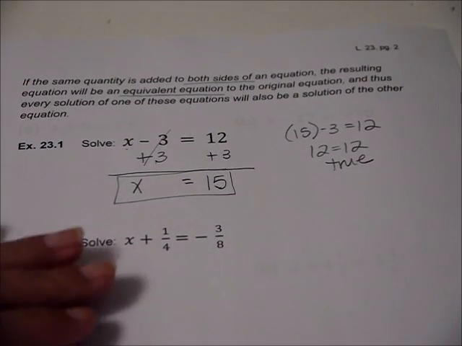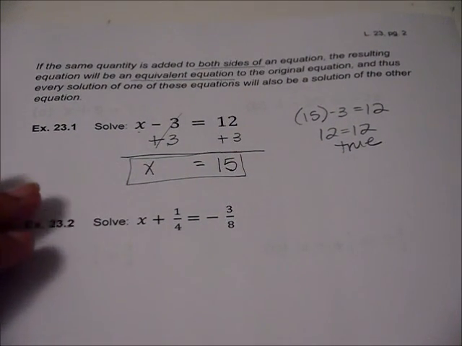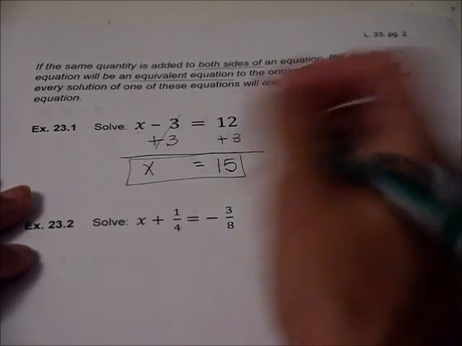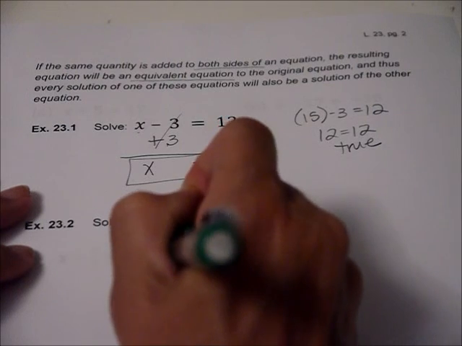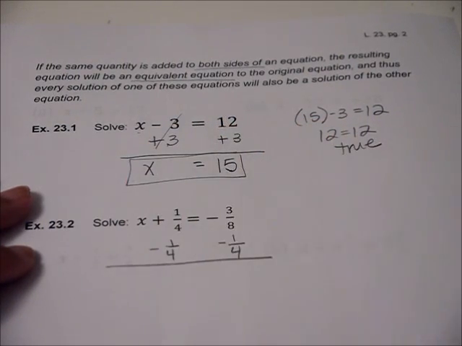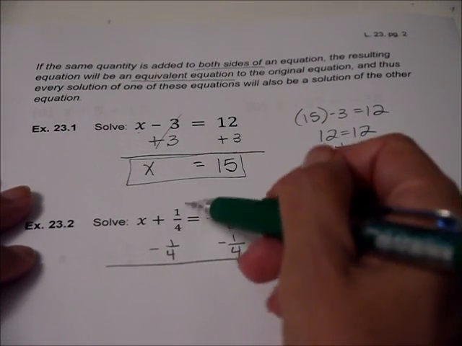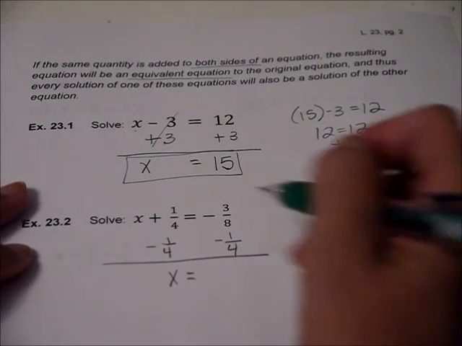All right, so this is fun. Now you see a fraction. Fractions might not be your favorite thing. They weren't for me at the beginning, but now I love them. So let's go ahead and get x by itself. Well, we have to get rid of that 1/4. So let's subtract 1/4 from both sides. These cancel out. That'll turn into a 0, so x is left on the left side.